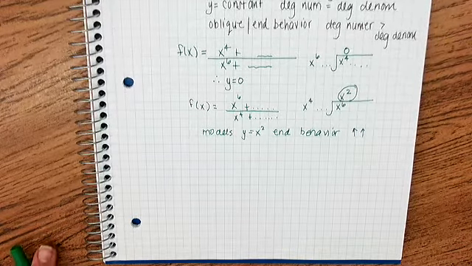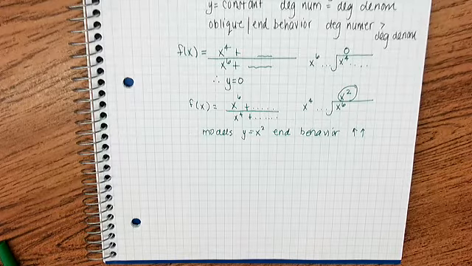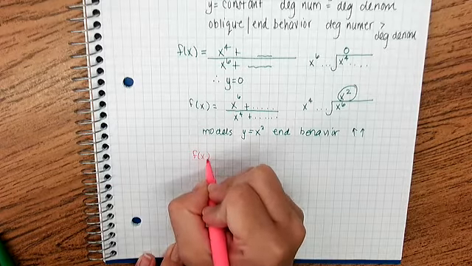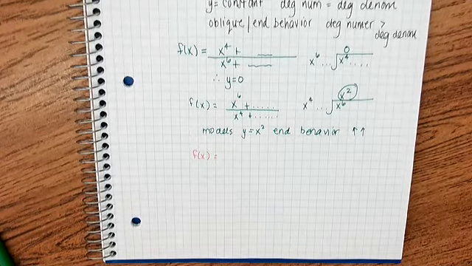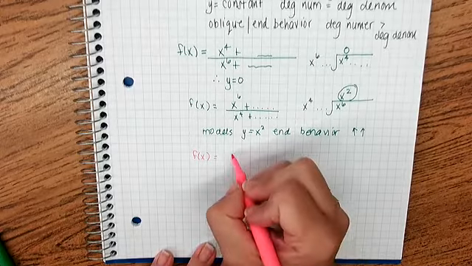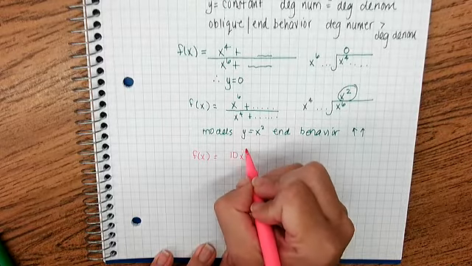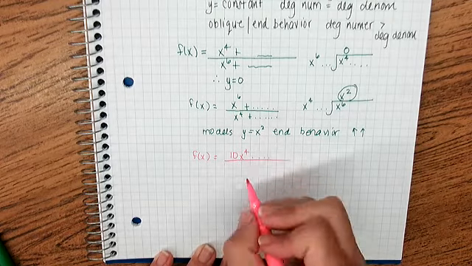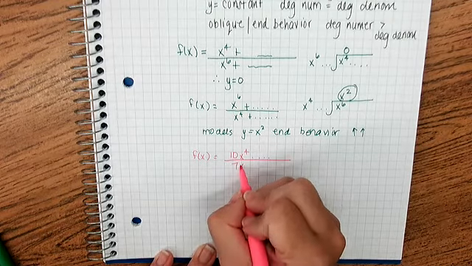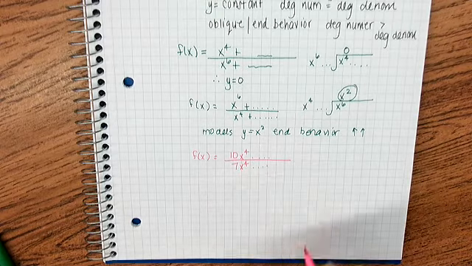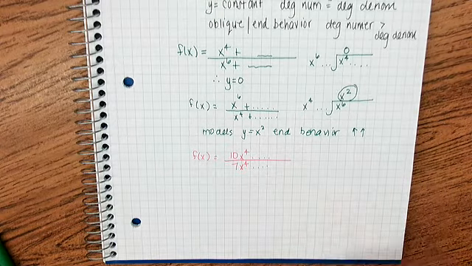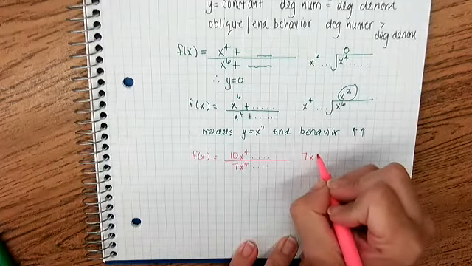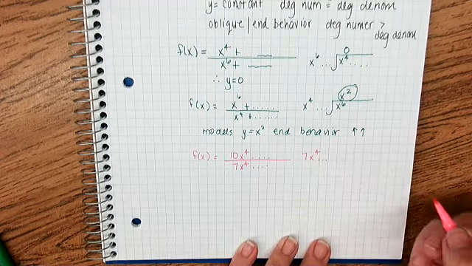Okay, what if you have the same degree? So let's say you have f of x equals 10x to the 4th, blah, blah, blah. I like blah, blah, blah. Great math terms. Over 7x to the 4th, blah, blah, blah. The degrees are the same. So if you were to long divide, and some of you are good at memorizing, and that's great.